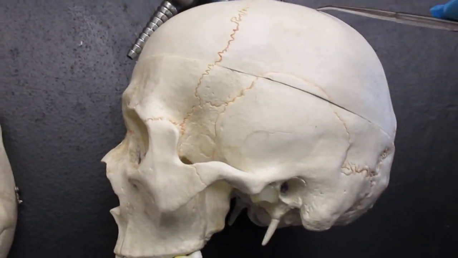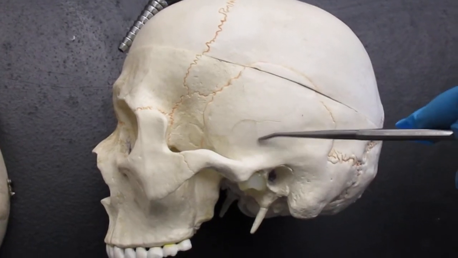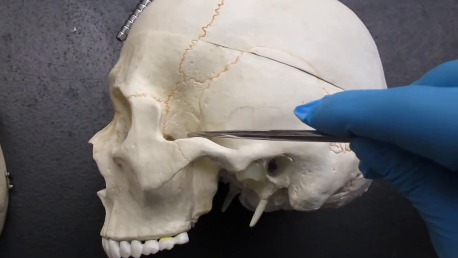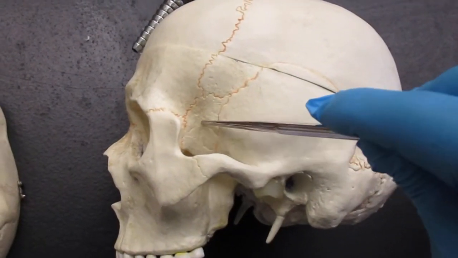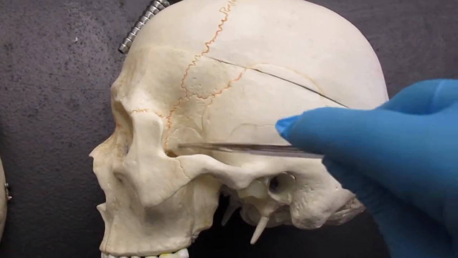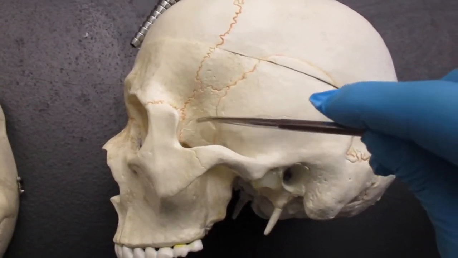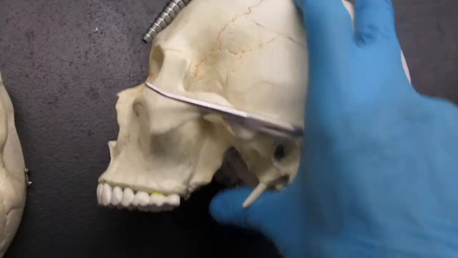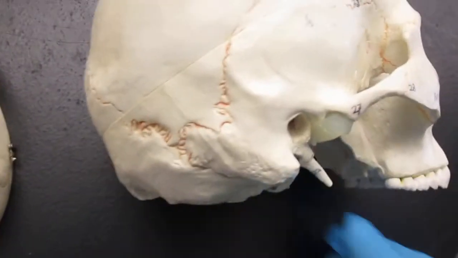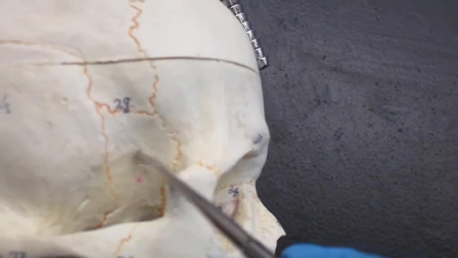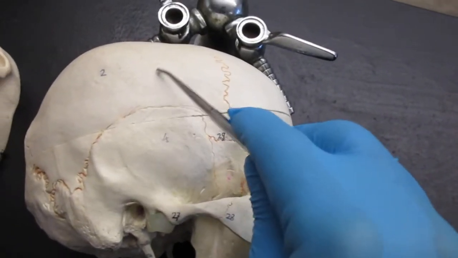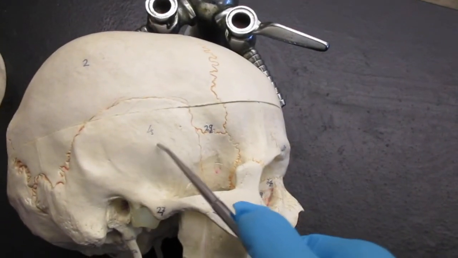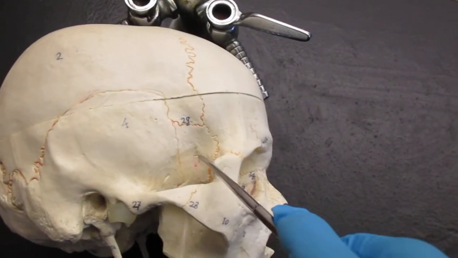This is the parietal bone. This is the temporal bone. This bone right here is the sphenoid bone. And you can see it on the other side as well. Here's the sphenoid bone again. And here you have the frontal bone, parietal bone, and temporal bone. Sphenoid bone.